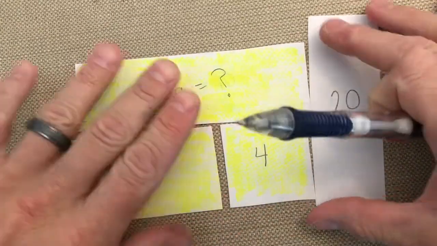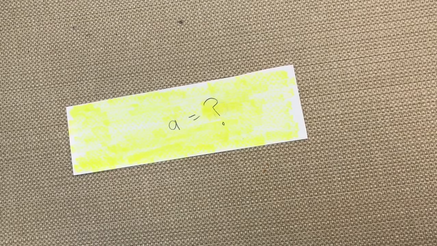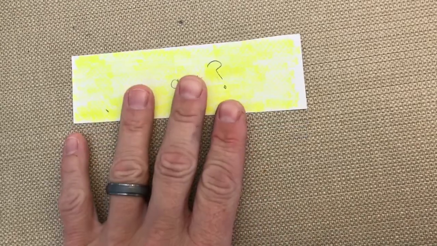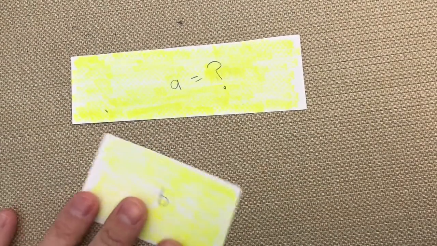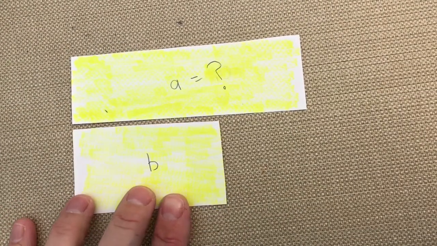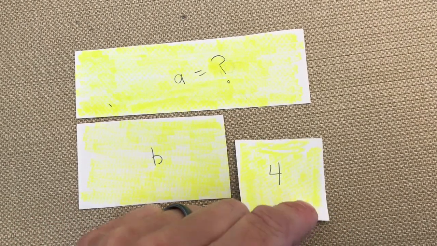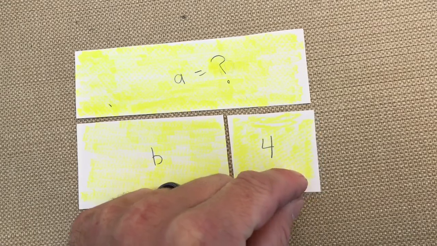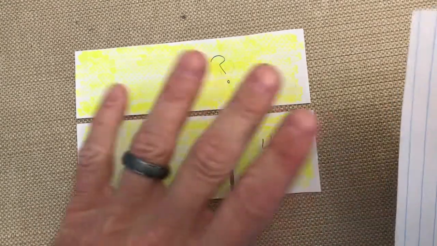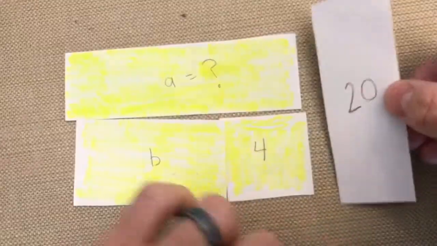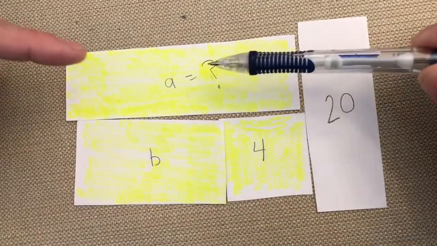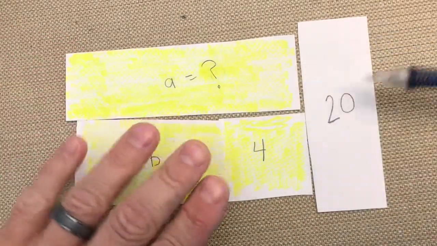So let's pretend this is our tape diagram. Let's start from the beginning. Here is A. Here is B. And we said A has 4 more. Okay, so we're going to say 4 more. And then let's say I have my total. My total of both of these is 20. So when I add A and B up, it's going to equal 20.